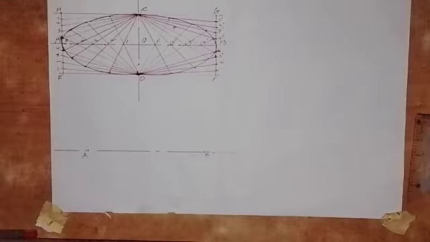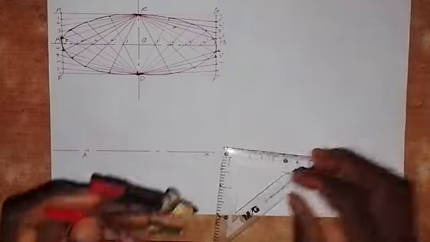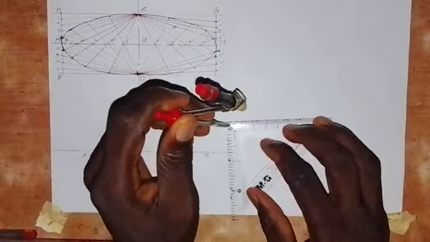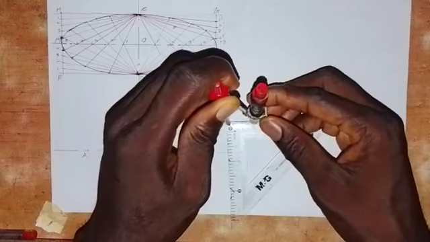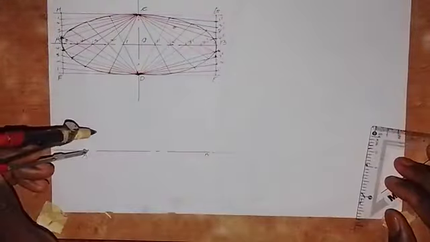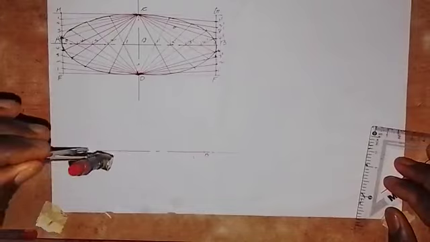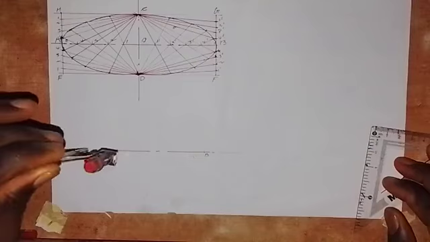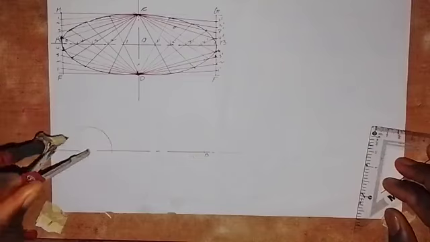Then we are given the radius of the two unequal circles. The first one has a radius of 40 millimeters. So I will divide 40 by 2 and that gives us 20. So this is 20 millimeters here. I'm going to put the pin here and I will draw a circle like this.